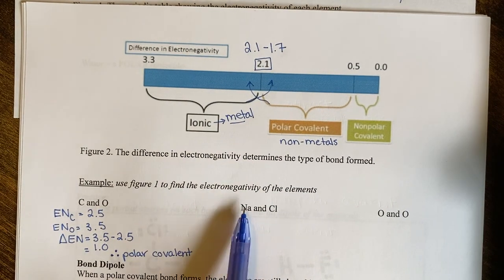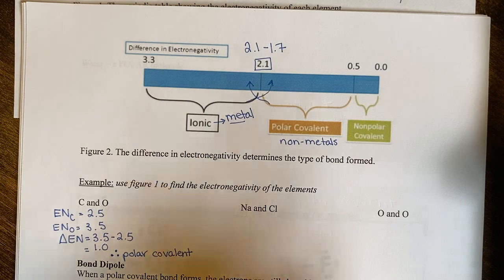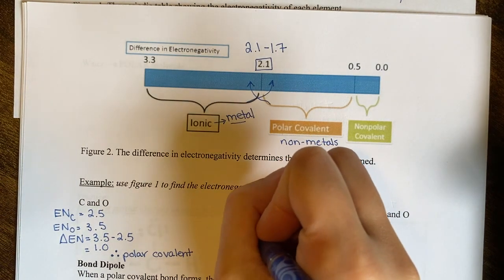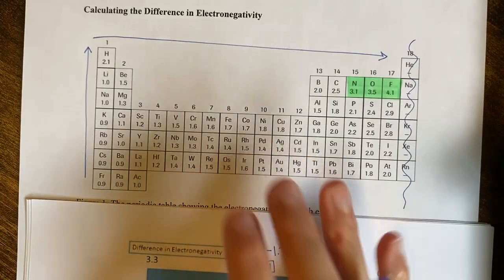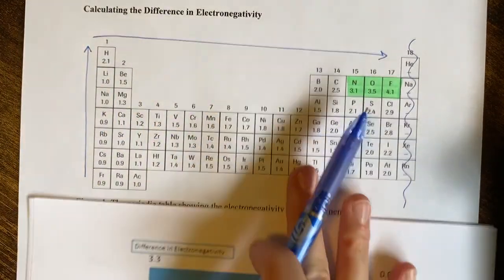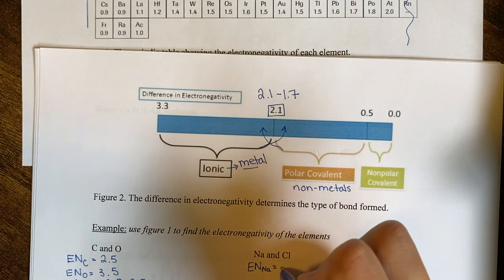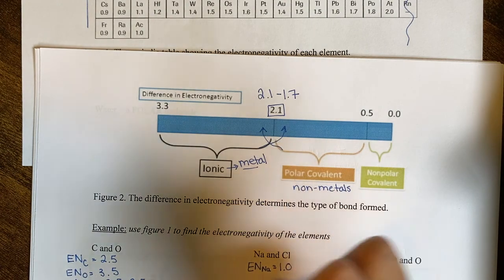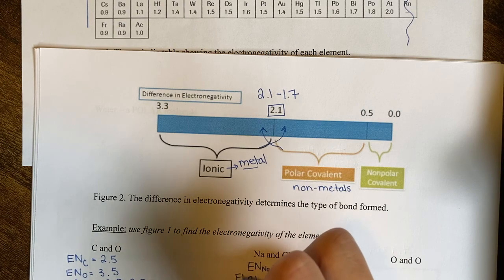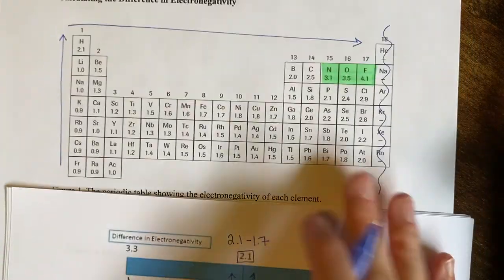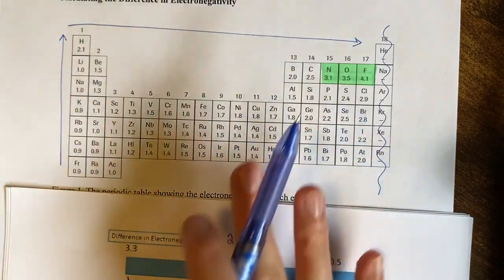If we look at the bond between sodium and chlorine, the electronegativity of sodium, looking at our table, is 1.0. Chlorine, the electronegativity of chlorine here is 2.9.